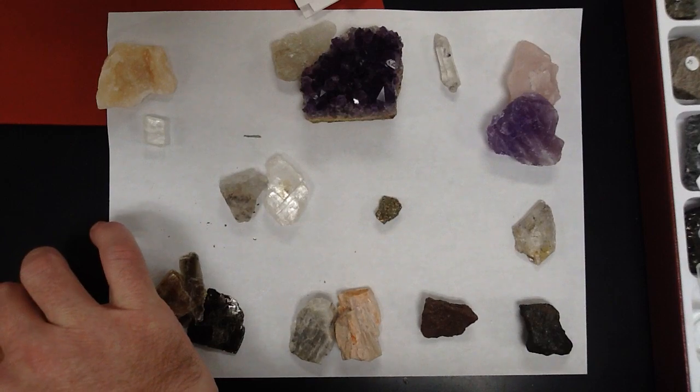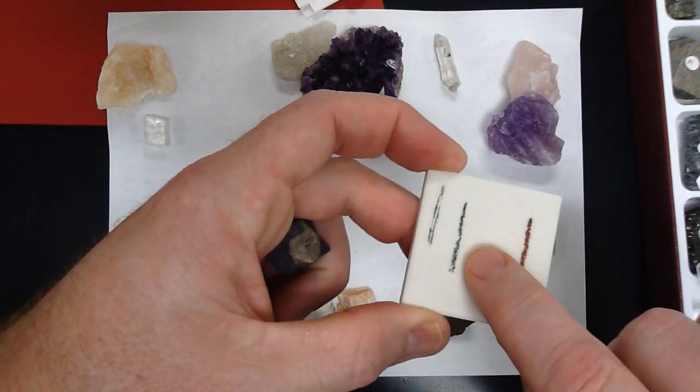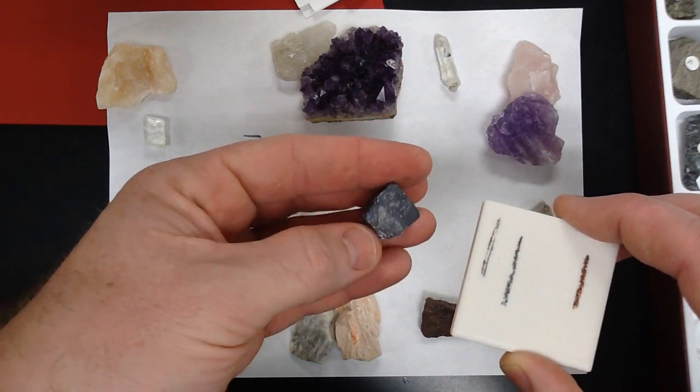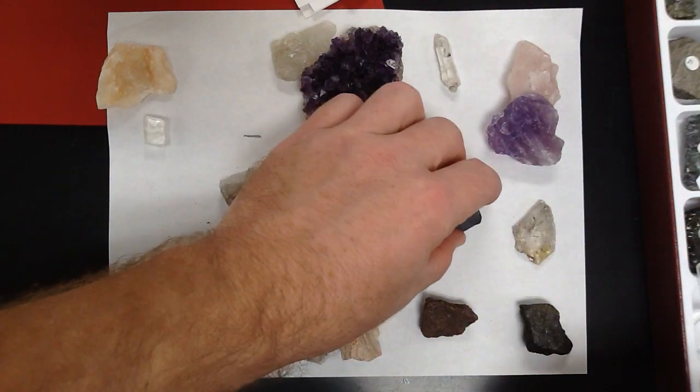Galena will also leave a dark black streak, but that's to be expected because that's kind of the color that it is, this dark gray, dark black.